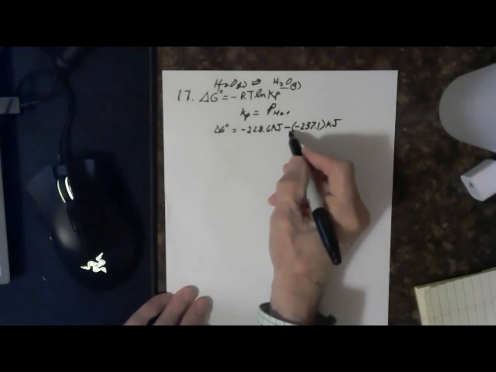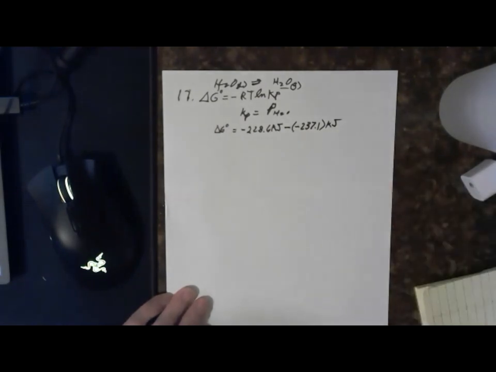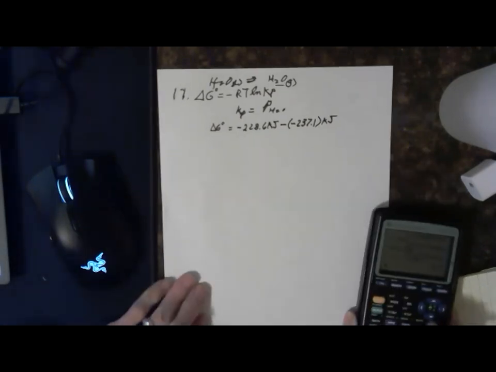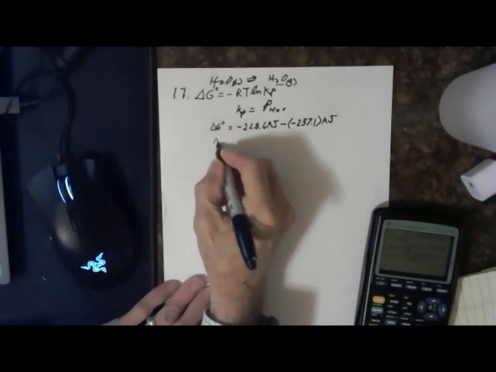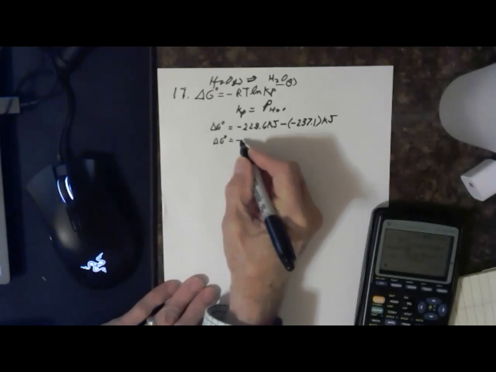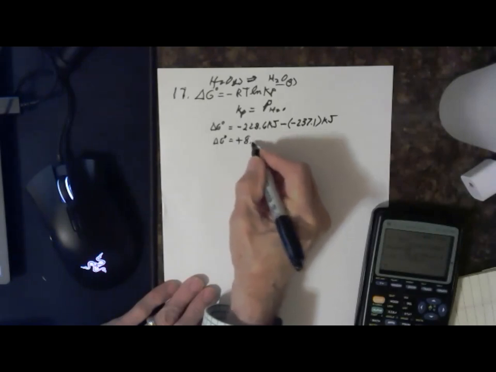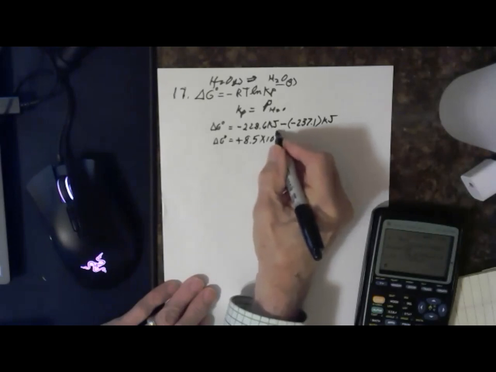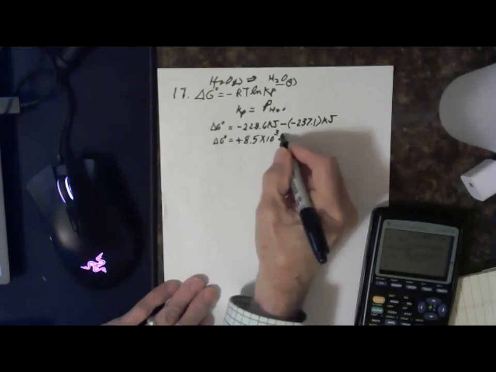So this term is going to be positive, that one negative, so I'm going to take 237.1 and subtract 228.6, and I get 8.5 kilojoules. So the delta G for the reaction is plus 8.5 times 10 to the third joules.